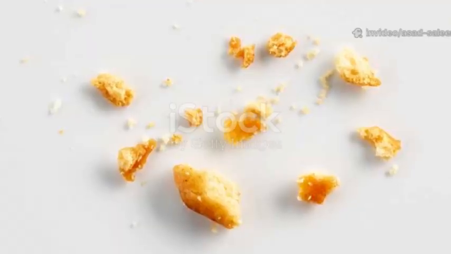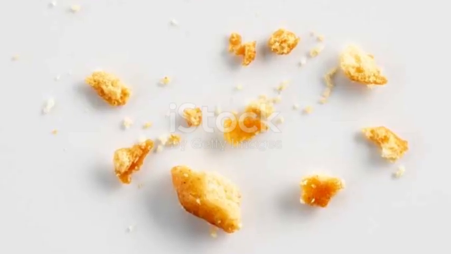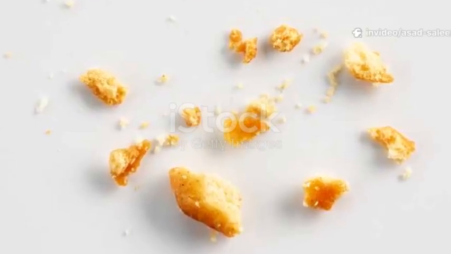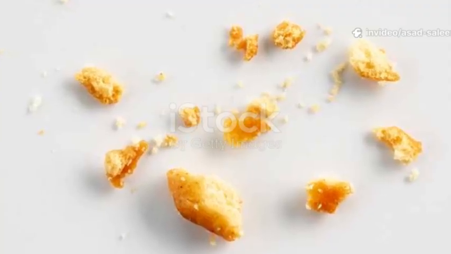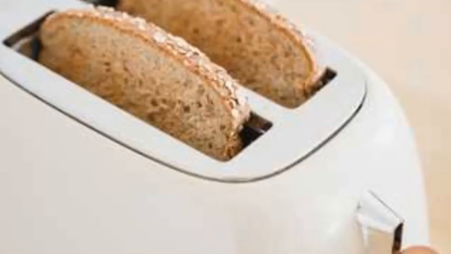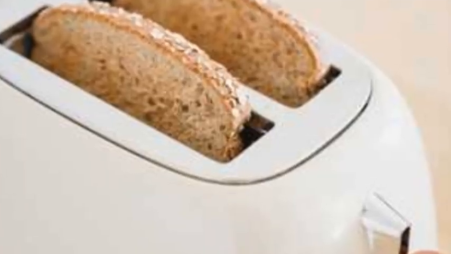Beyond choosing the right foods, you must also be vigilant about preventing cross-contact. Cross-contact happens when a gluten-free food comes into contact with gluten, making it unsafe to eat. This can happen easily in a shared kitchen. To prevent this, use a separate toaster or toaster bags for gluten-free bread.